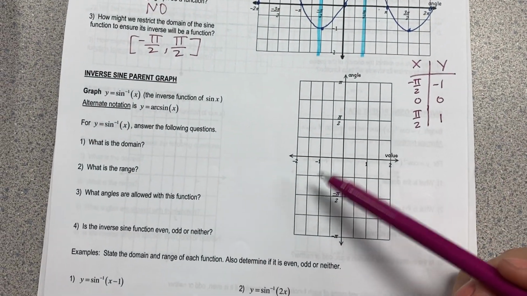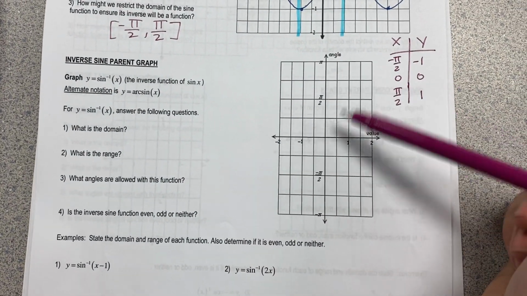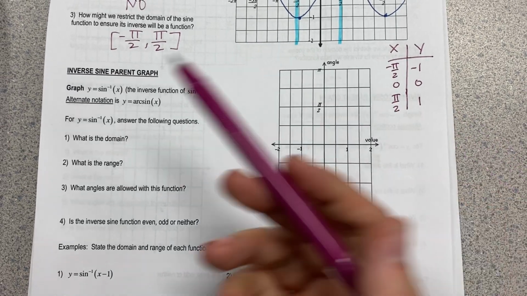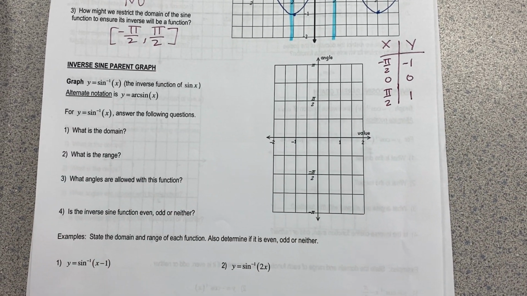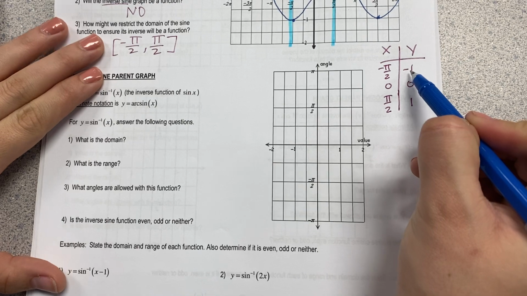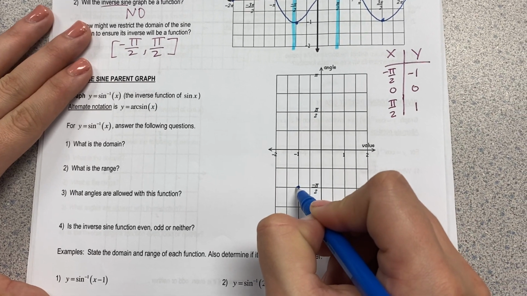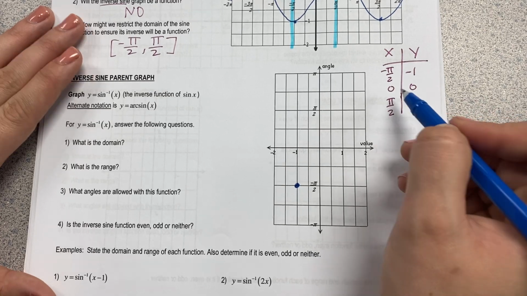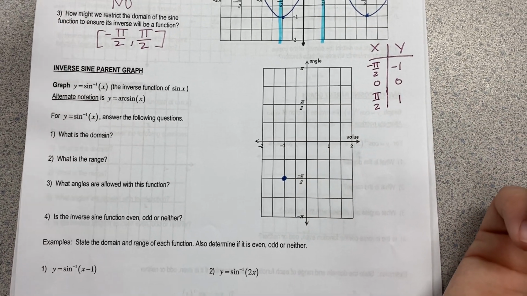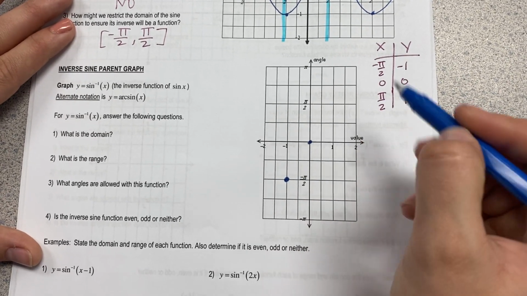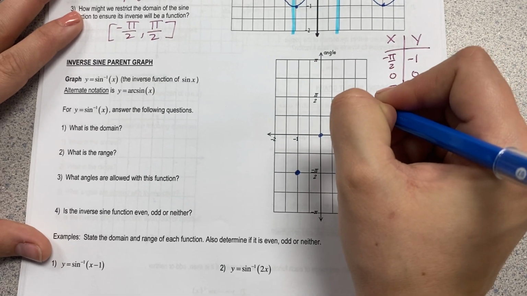To put them on this graph, though, I'm going to flip them. Notice the x and y axis are also flipped. So I'm going to plot negative 1, negative pi over 2. 0, 0 flipped is 0, 0. And then 1, pi over 2.